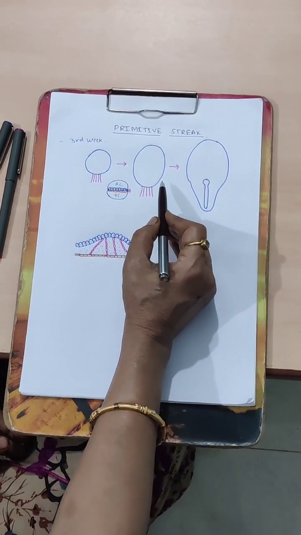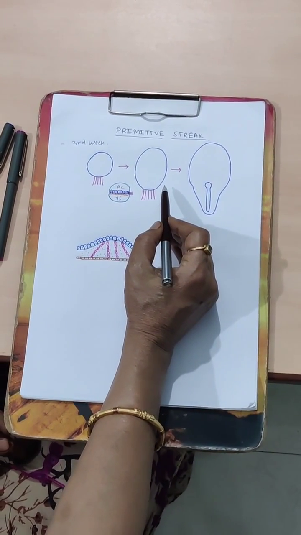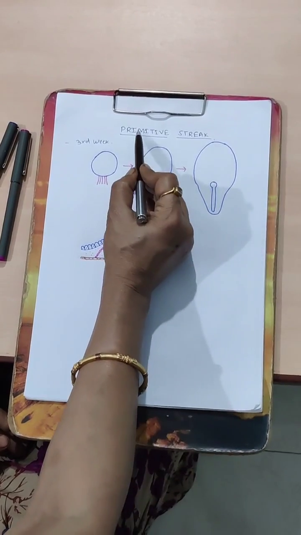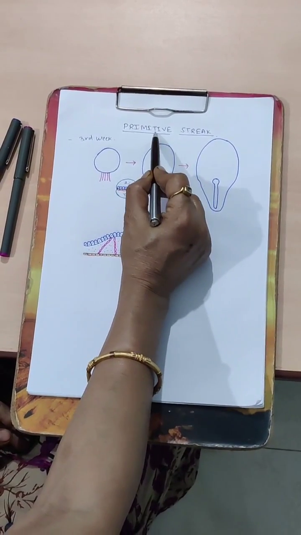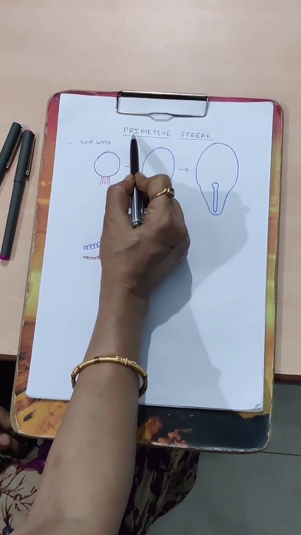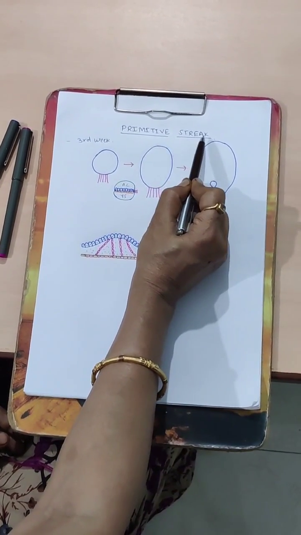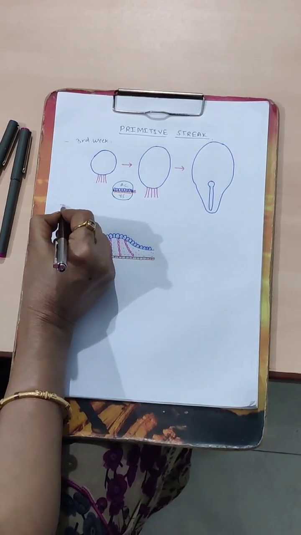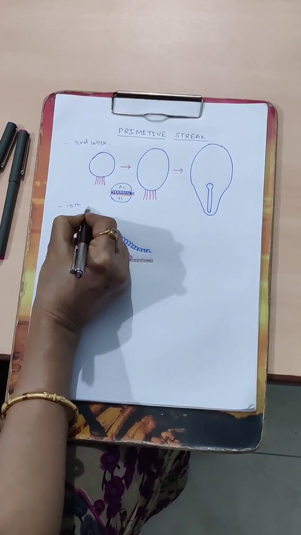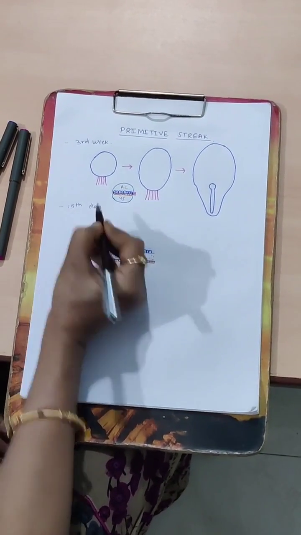Now on the 15th day of embryonic life the primitive streak is formed. You can remember this because if you count the letters in "primitive streak" they are 15. So primitive streak is formed on the 15th day of embryonic life.